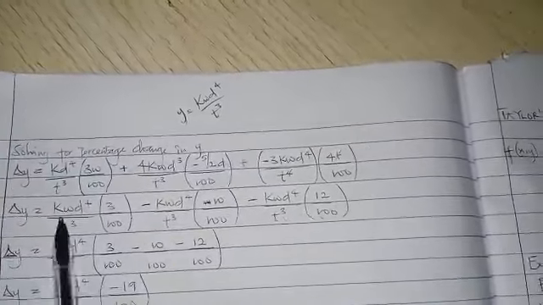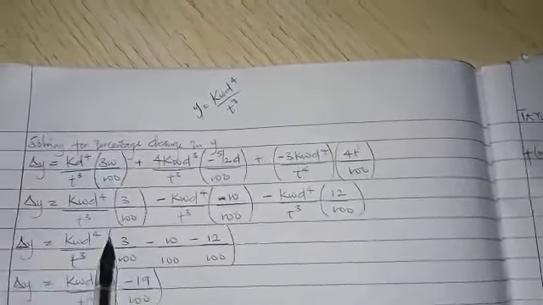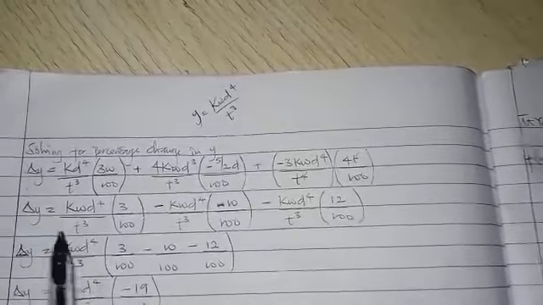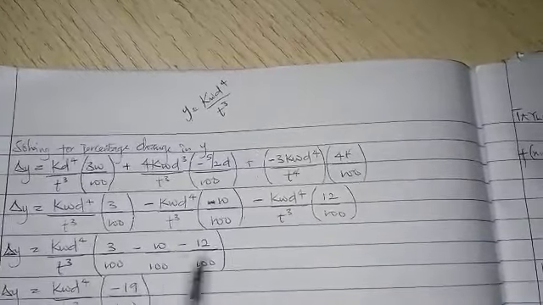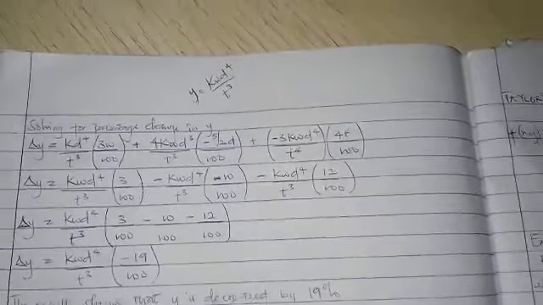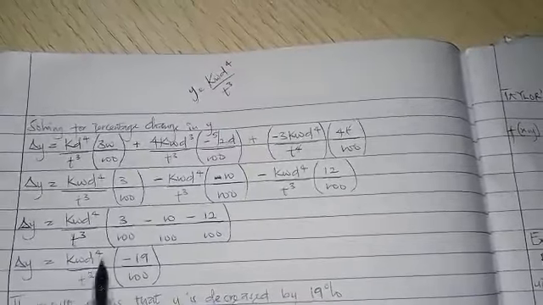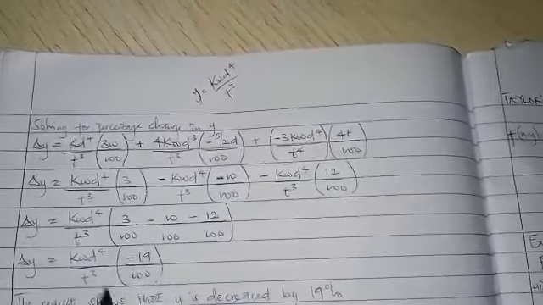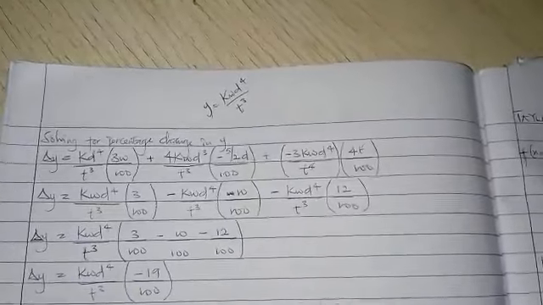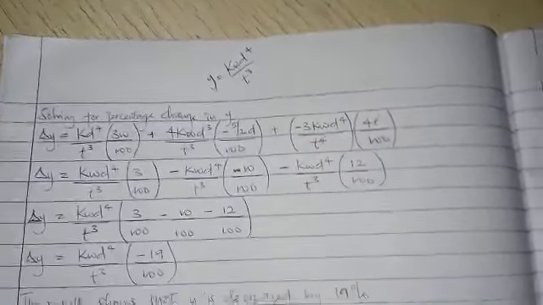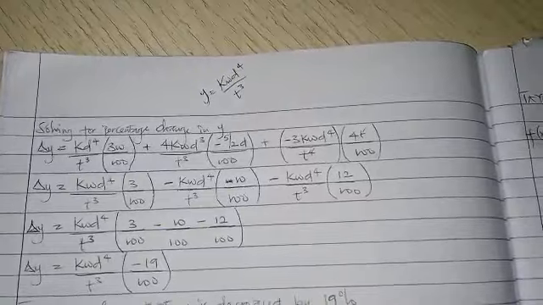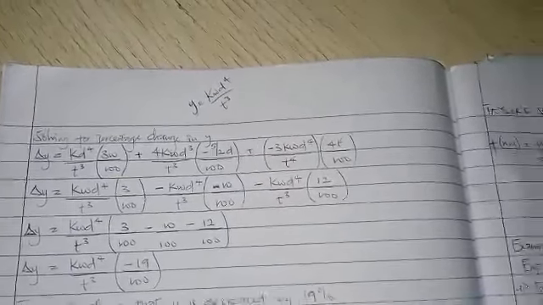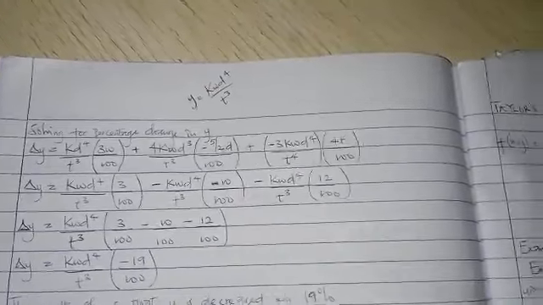So we can now factorize out k w d raised to power 4 over t raised to power 3. We factorize it out, then we put this in a bracket. We solve for this, and this is what we get. So delta y is equal to k w d raised to power 4 all over t raised to power 3, bracket, minus 19 over 100. This is just one of the ways you can apply it. It was also new to me then, like, okay, so you can actually do stuff this way. So that's the essence of getting experience, of solving different questions. It opens your mind to different possibilities, and it will help you a lot.